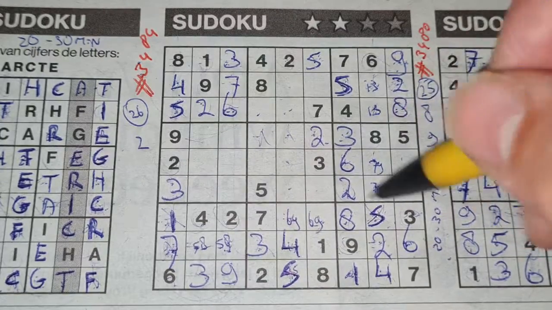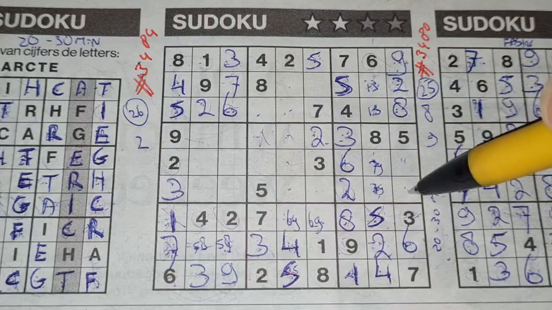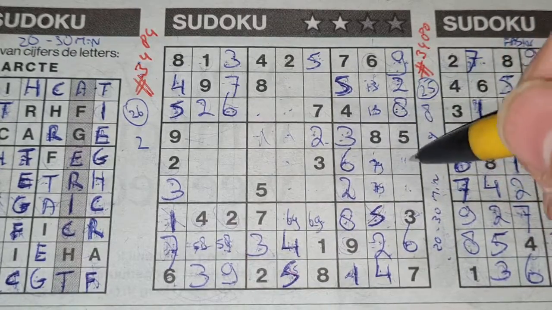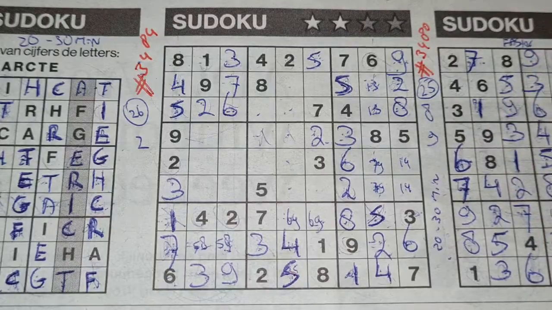Two missing numbers in this big square. The other pair should be the 1 is missing, 2, 3, and a 4 is missing. 1 and a 4, let me mark those.